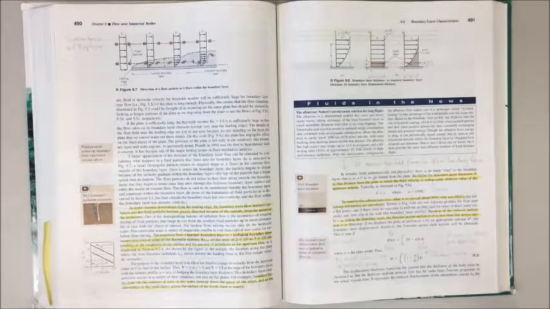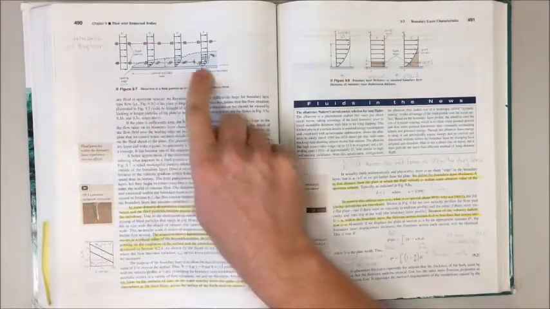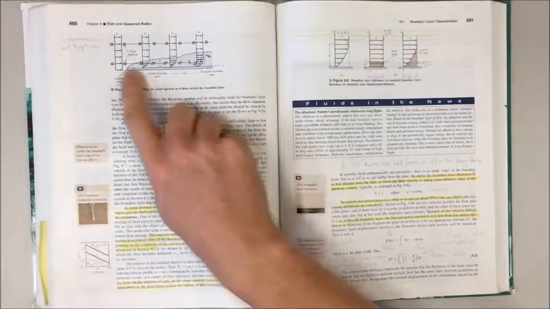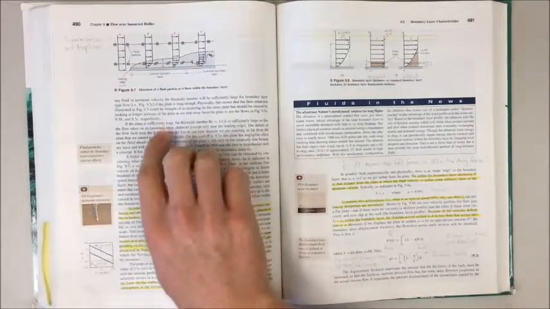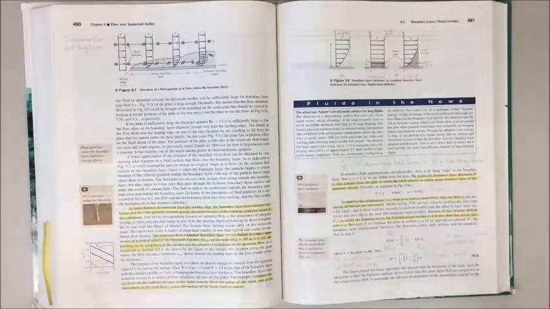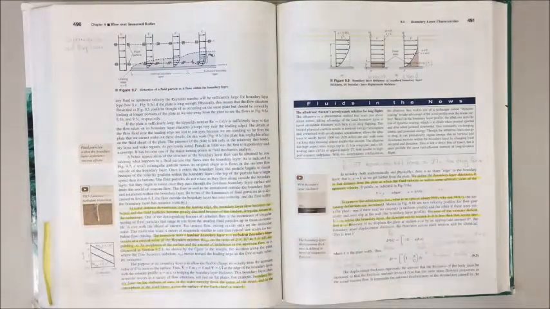In pipe flow, the characteristic length was the diameter. But in this case, there's not a real obvious choice here, right? Because this plate has no thickness. We'd like to be able to describe the length of this plate generally. We could, I guess, use the overall length of the plate.